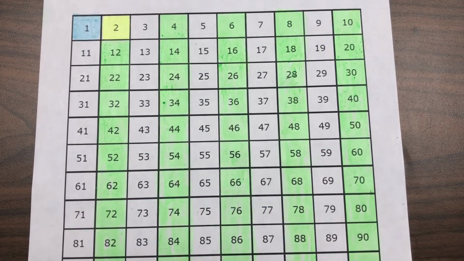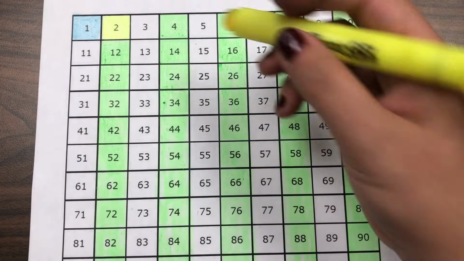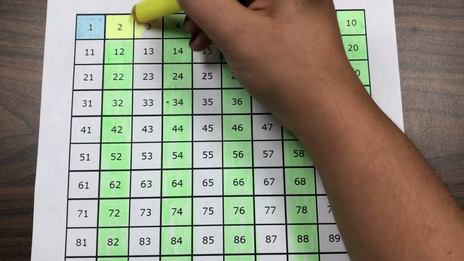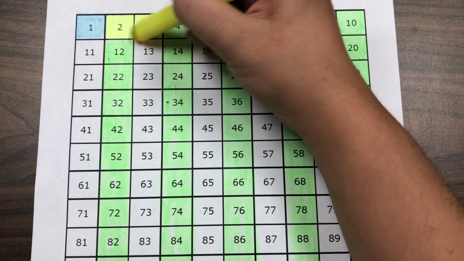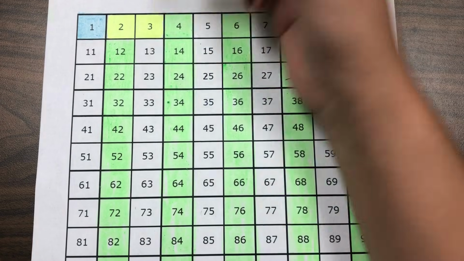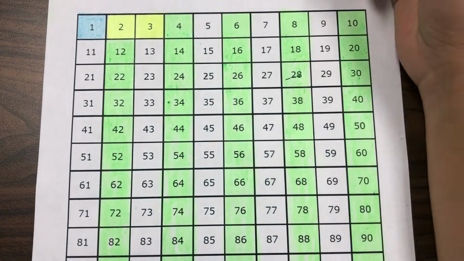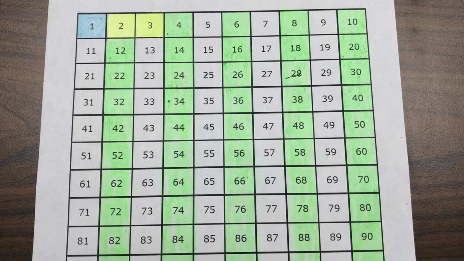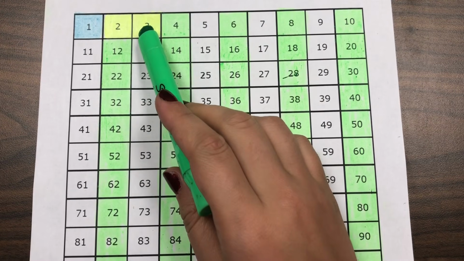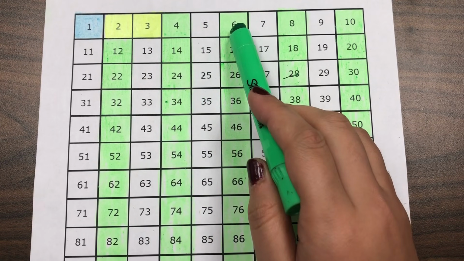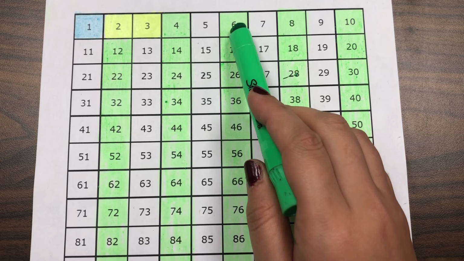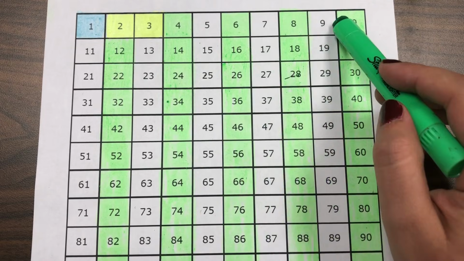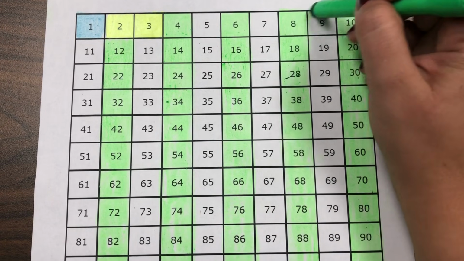Now we're going to go to our second prime number, and the second prime number is 3. So we're going to color that yellow because it's prime. Now, guess what we're going to do? We're going to count or skip count by 3s, okay? So 3, 6, oh, that's already colored because it was also a multiple of 2. 9. 9 is not colored, so we're going to color that one.